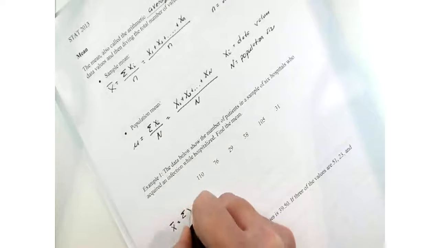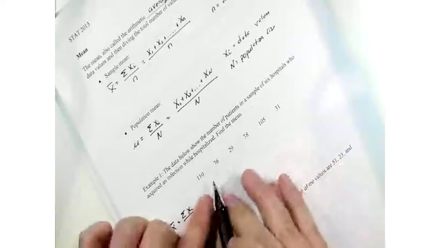64.83. Yep, basically right. So we have a sample, so we're going to get the sample mean, x bar. That's equal to the sum of the xi's divided by the sample size. All these xi's right here are our data values.